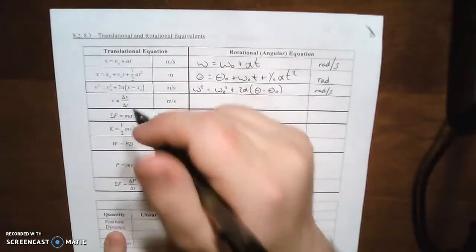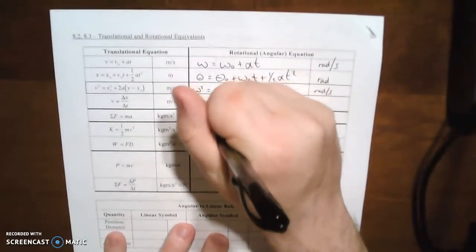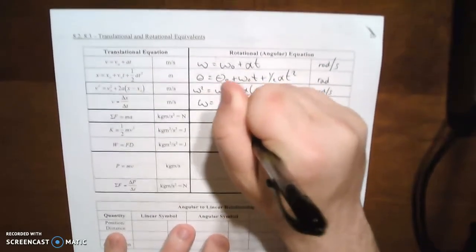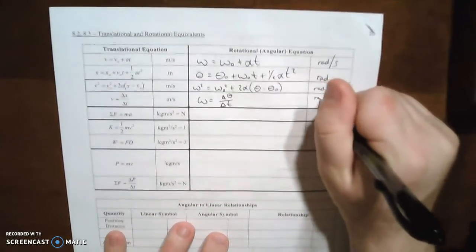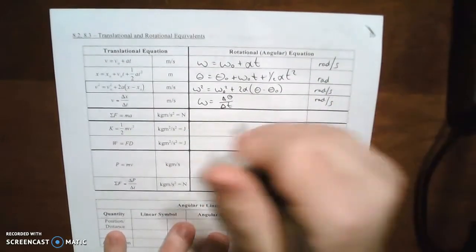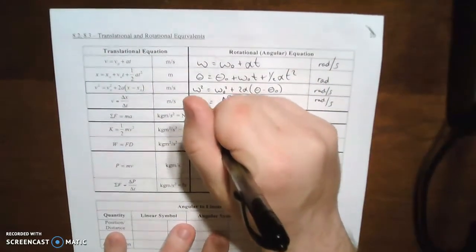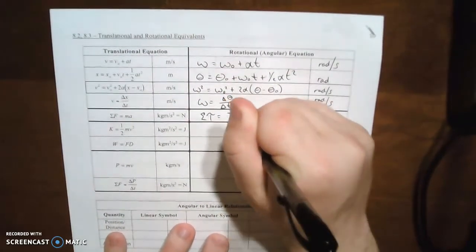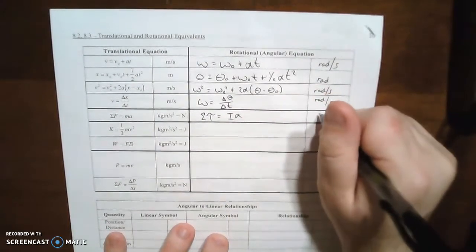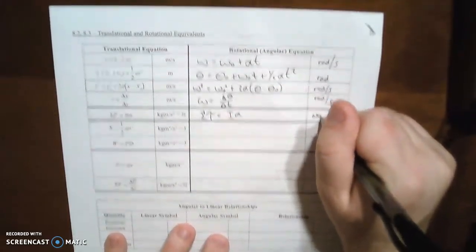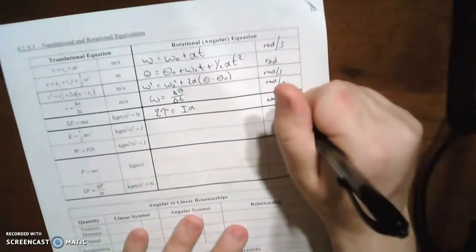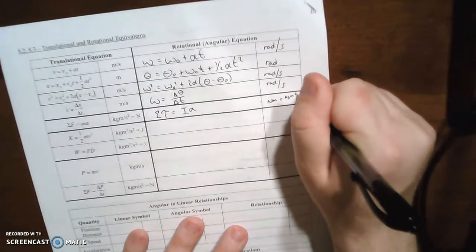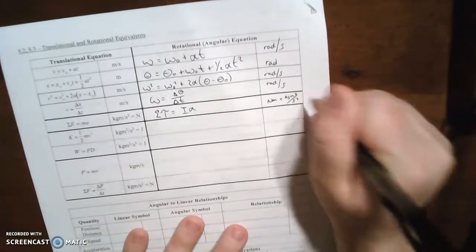So over here, v translates to omega, which is delta theta over delta t, and that'll give us rads per second. Sigma F equals ma translates to sigma tau, so torque, equals I alpha, and that'll be newton meters, or you can also write that in kilograms meters squared per second squared.